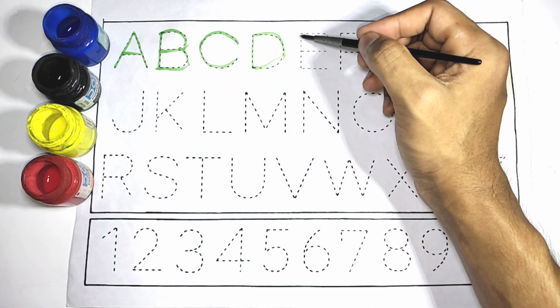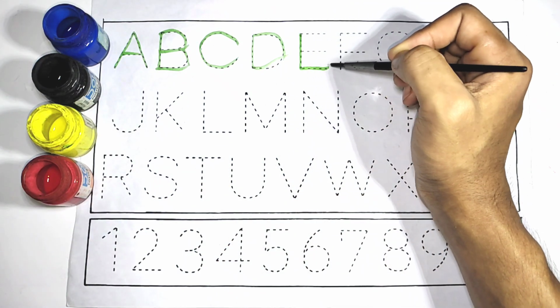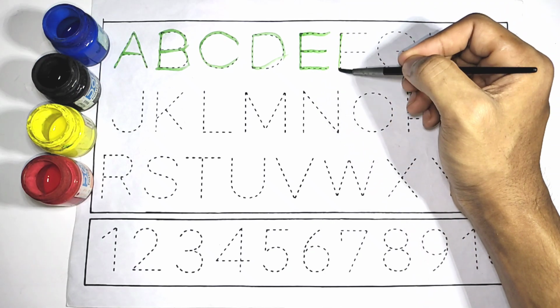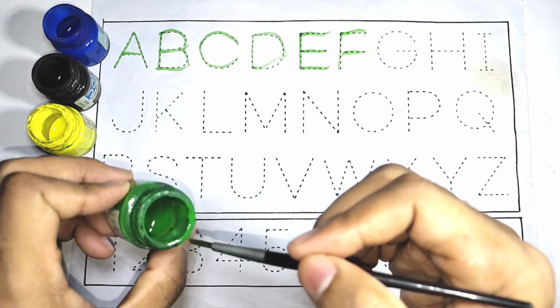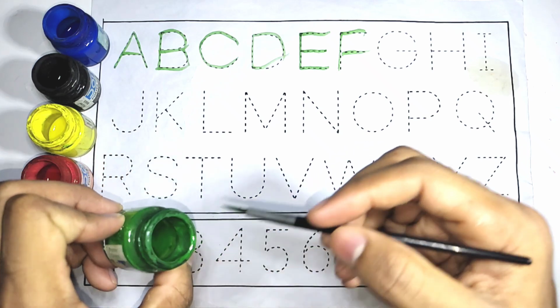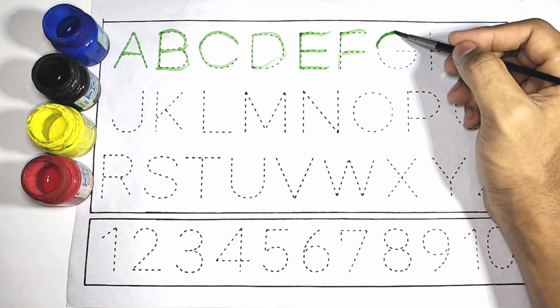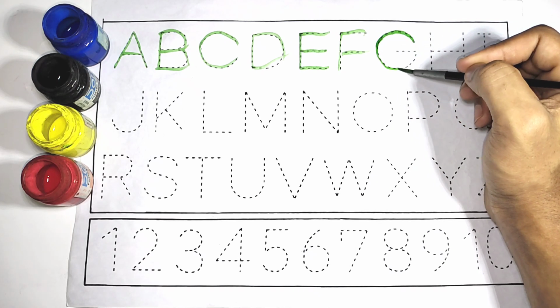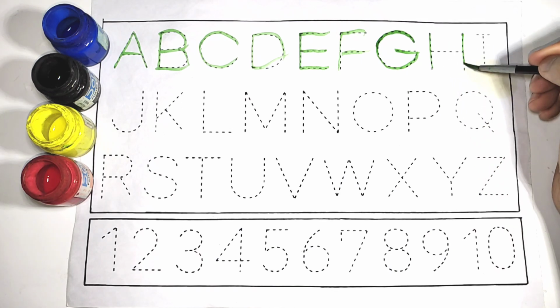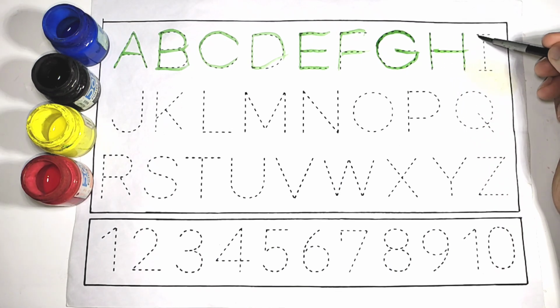We again use green color and now we draw E. E for egg, E for elephant. The next one is F. F for fish, F for fan. Now we draw G. The next one is H. And now we draw I.